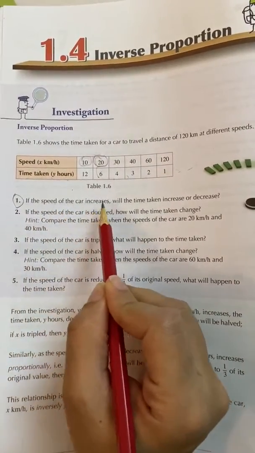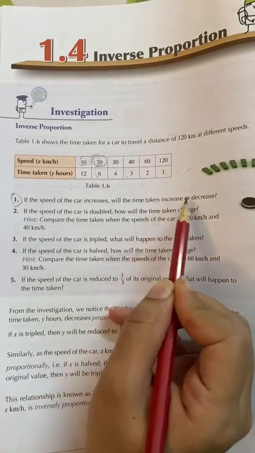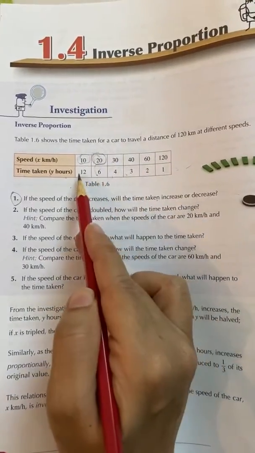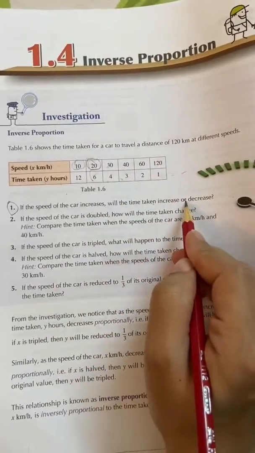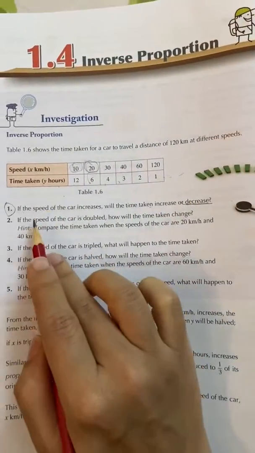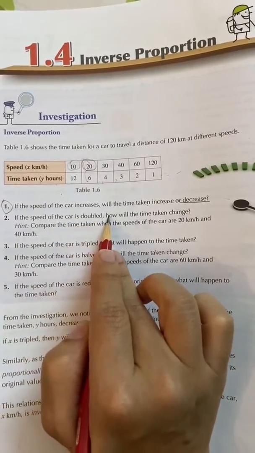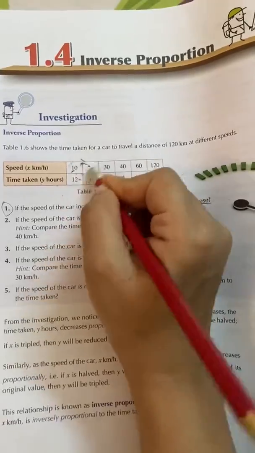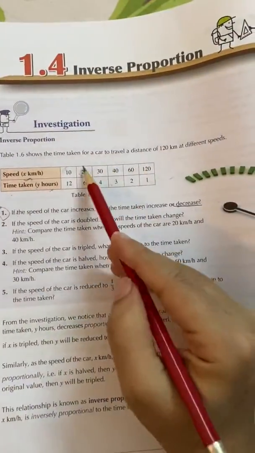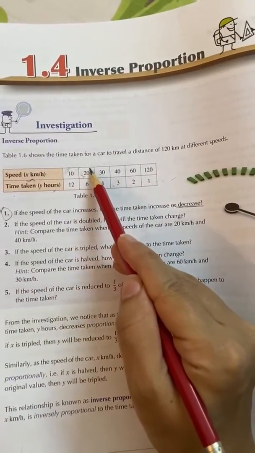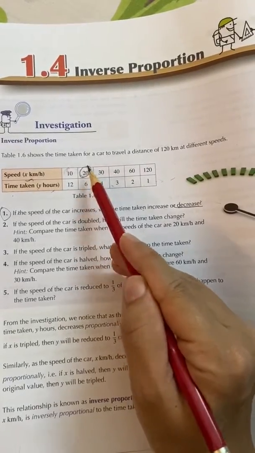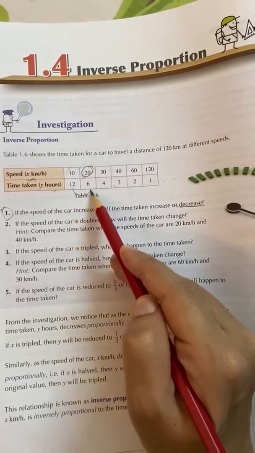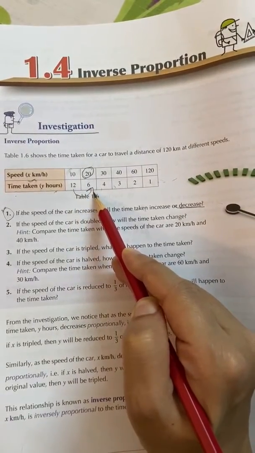Now let's study these examples again. If the speed of the car increases, will the time taken increase or decrease? Obviously, speed is increasing, time is decreasing, so it's going to decrease. If the speed of the car is doubled, for example first it was 10, double of 10 is 20, then the time taken will be half.